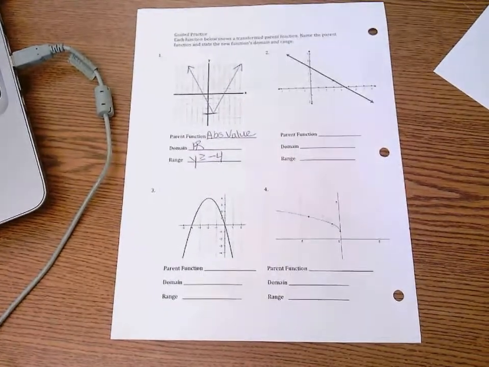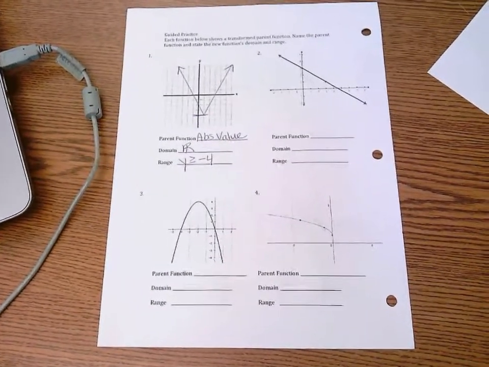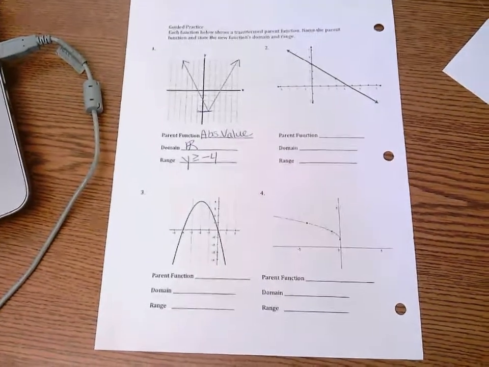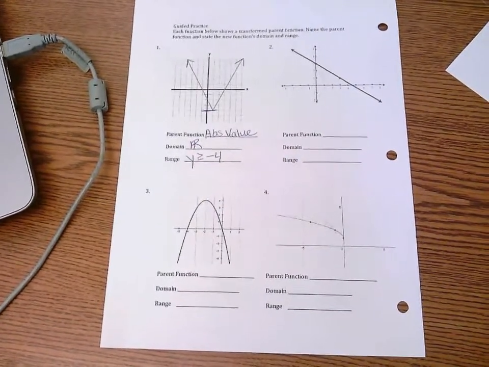So take a minute, pause the video, and try 2, 3, and 4 before you check your answers. I'm going to pause the video and write in my answers right now. So you should be pausing the video. Pause it.